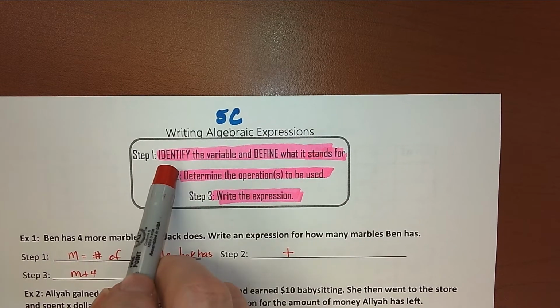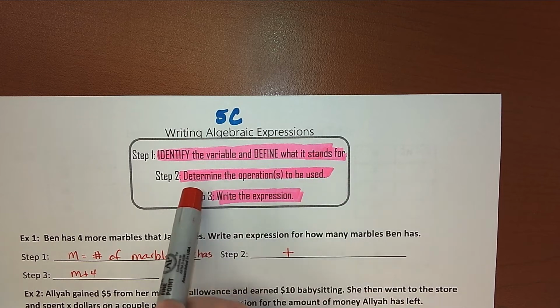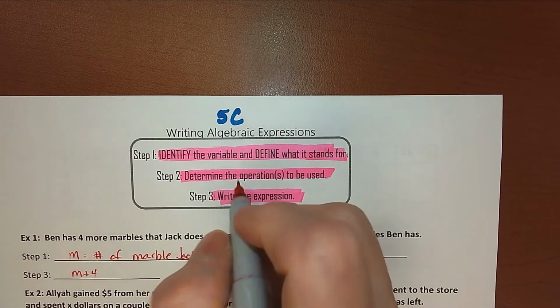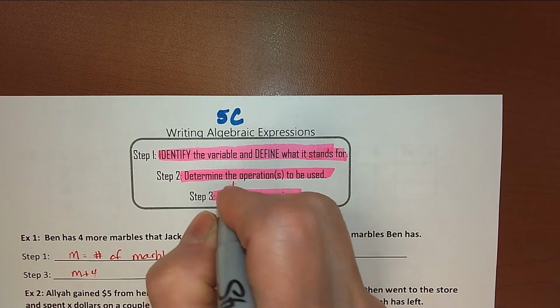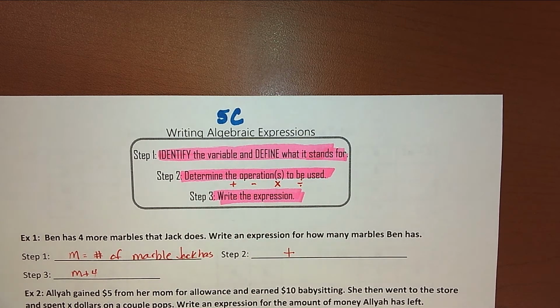We're going to identify the variable, define what it stands for, and then determine the operation that we'll have to use to solve the problem, whether it be add, subtract, multiply, or divide. So this will be adding or subtracting, multiplying, or dividing, and then we're going to write the expression that would help us solve our problem.